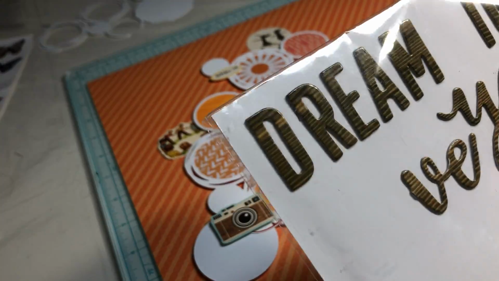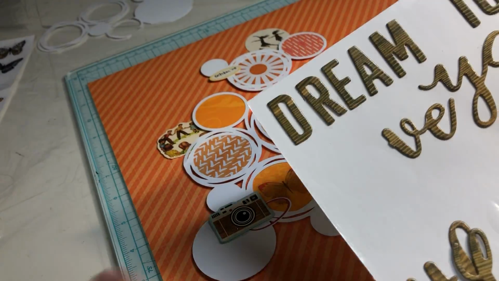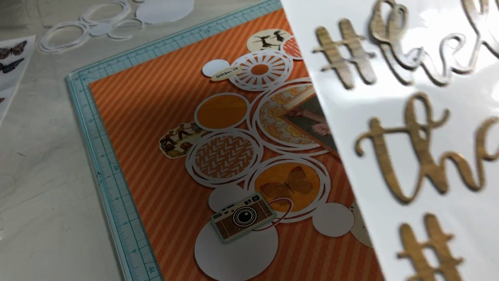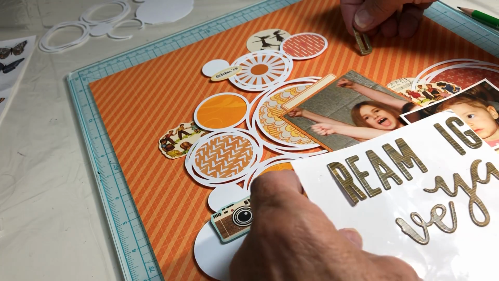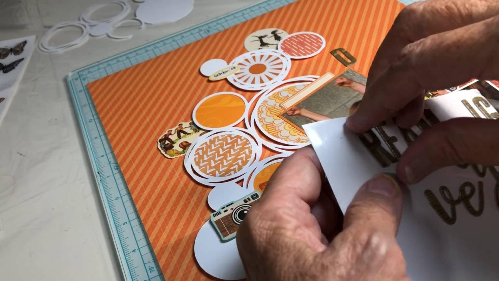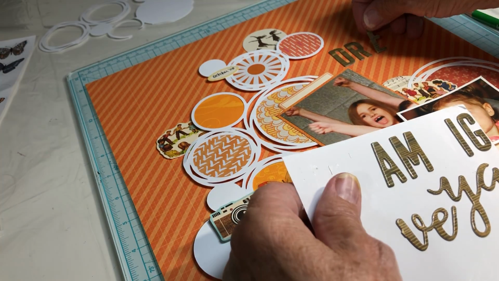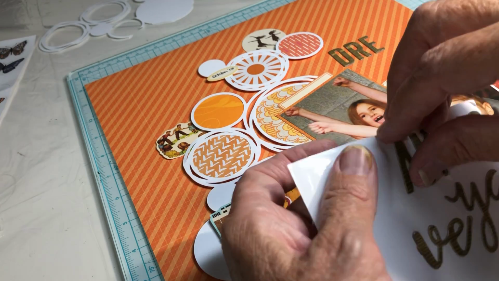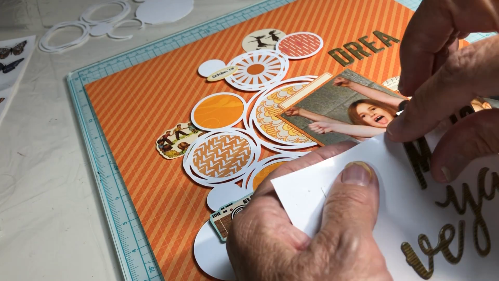Okay, on my thickers here for the title, I obviously use the B for something else, but I have a B down here in Celebrate, so I'm going to borrow from that. I'm going to place this now, and because they're chipboard, we know they won't stick, so I'll go back and glue them after we finish filming.